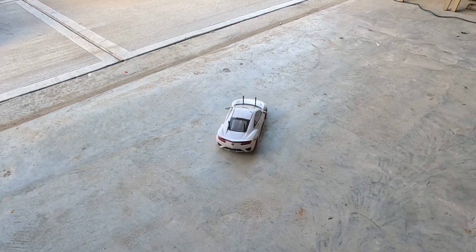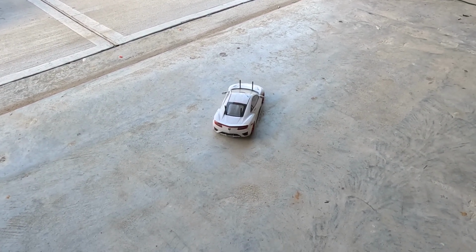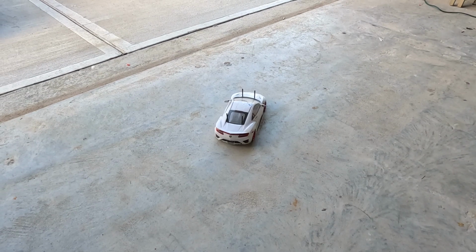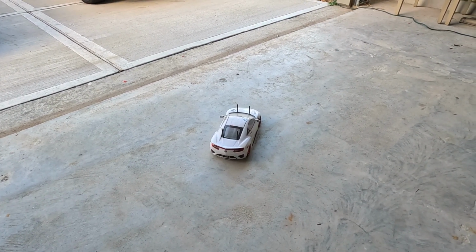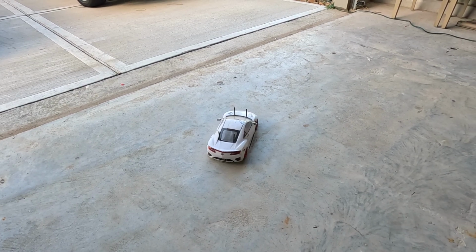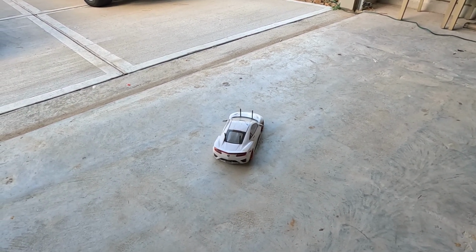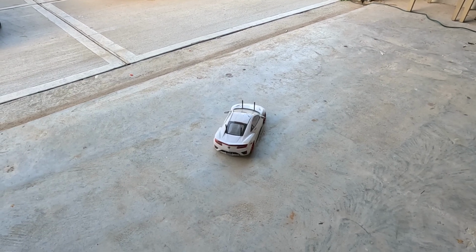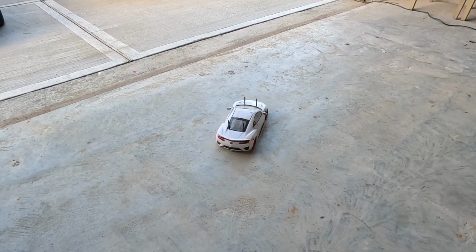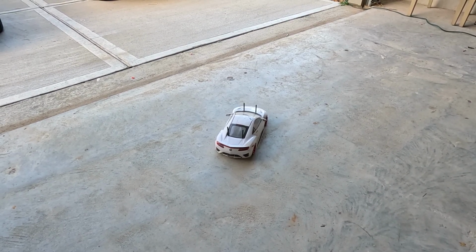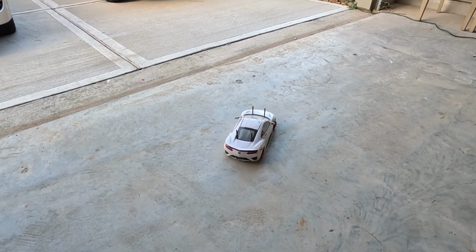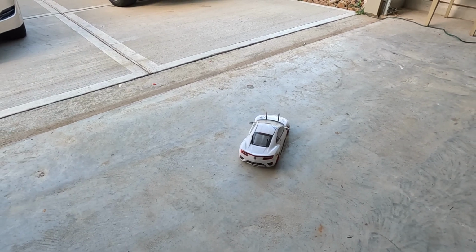One thing that I found to be very helpful on this drift car is to pulse the throttle to keep the car from gaining control, so loosening the friction. So first thing we want to do is try drifting in a circle. I'm going to go full deflection, pulse the throttle, and then control the throttle and steer from there.